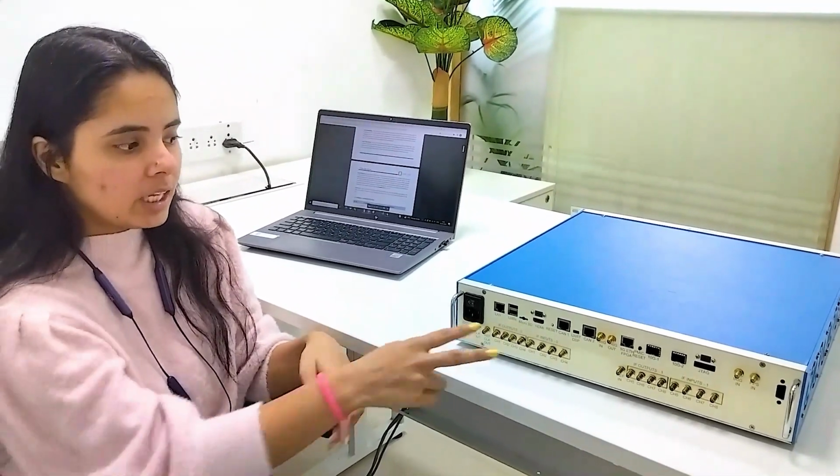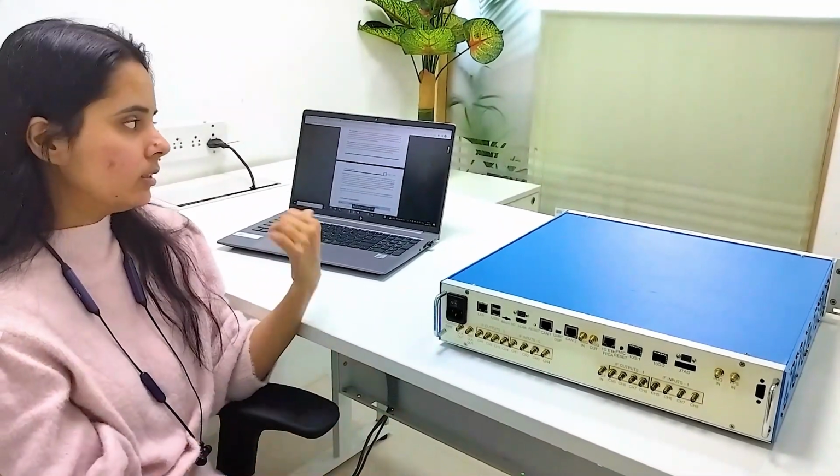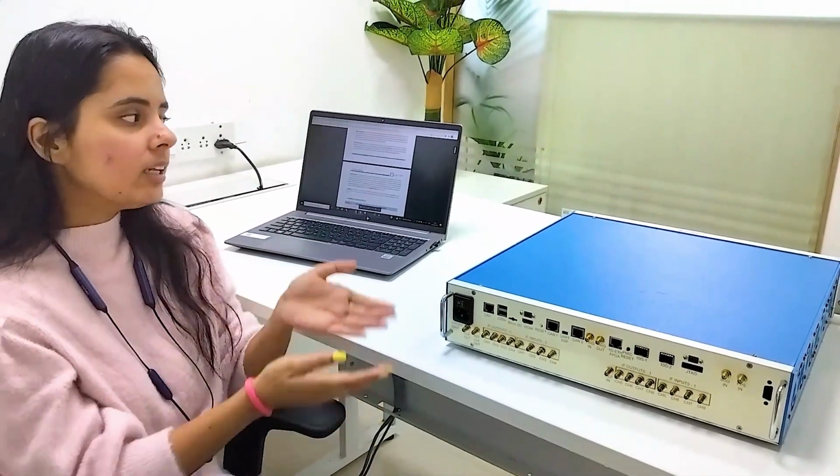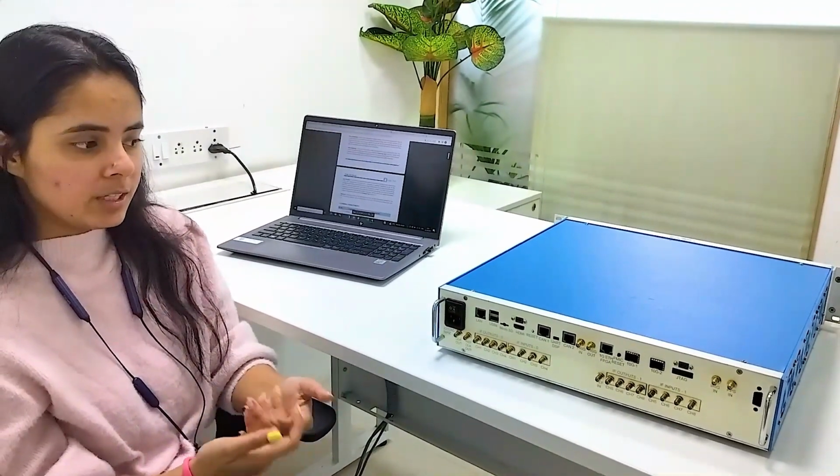The next functionality is data streaming. Data streaming is almost similar to data recording, but the only difference is we'll be doing it via the 10G interface. We have 16 ADC channels and we have 2 10G ports. If you want to record all the 16 channels at the same time, you have to connect both the ports to the PC. The difference here is that we'll be capturing the live data directly into the PC, not into the hard disk of the system. And also the speed will be much faster because we are using the 10G interface.